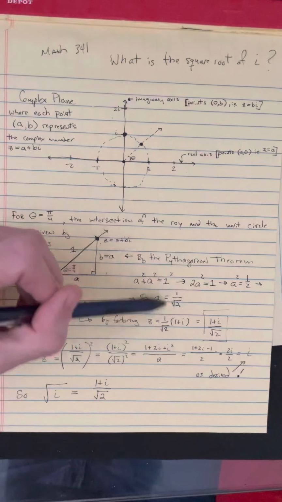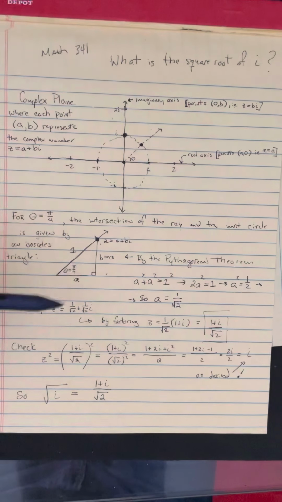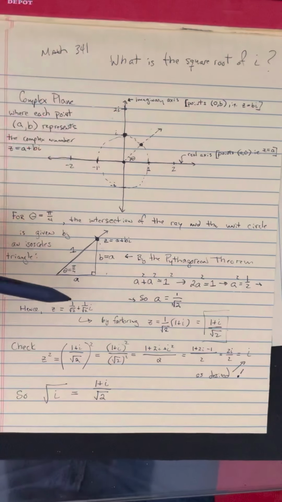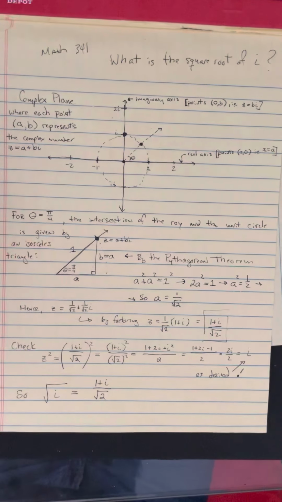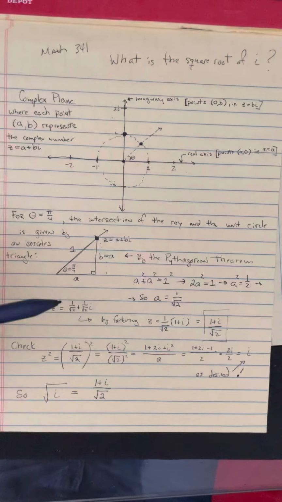So that's a, and notice b is the same as a. So that point is the number z equals, the real part is 1 over the square root of 2, and the imaginary part is 1 over the square root of 2 times i. So that, I claim, is the answer. That's the square root of i.